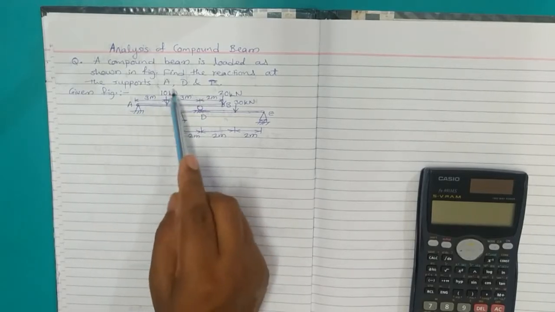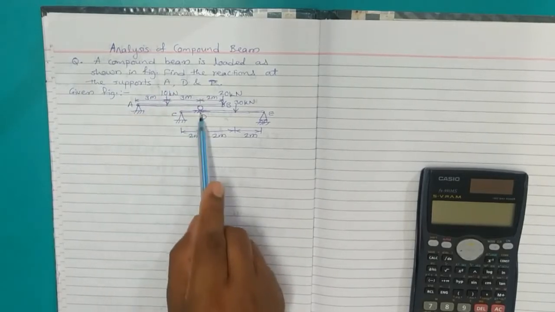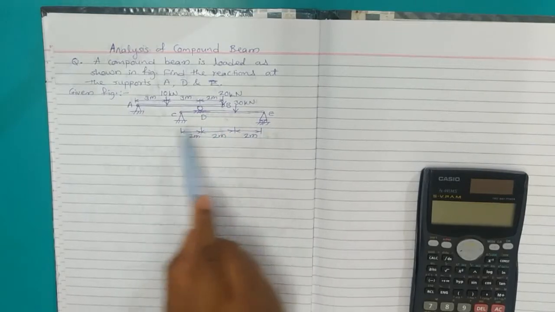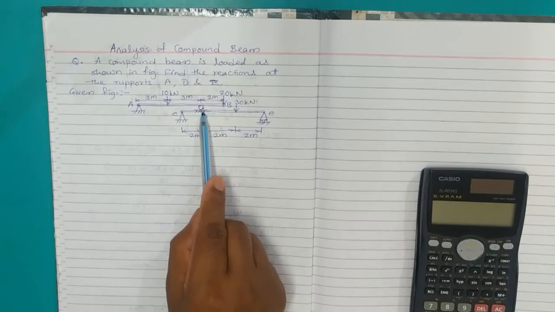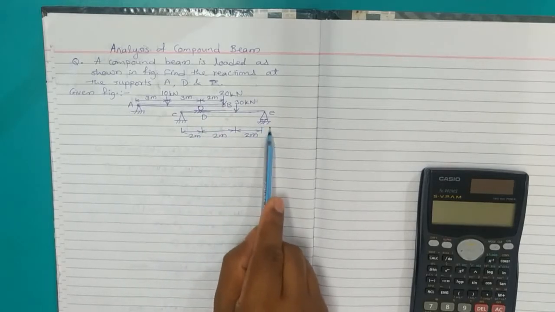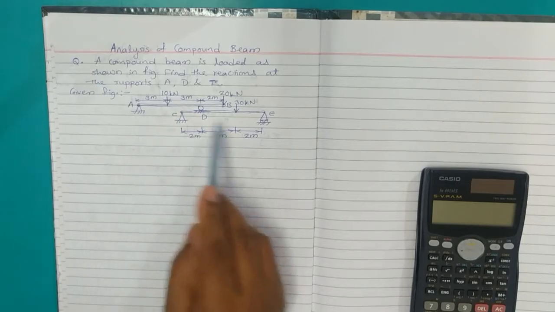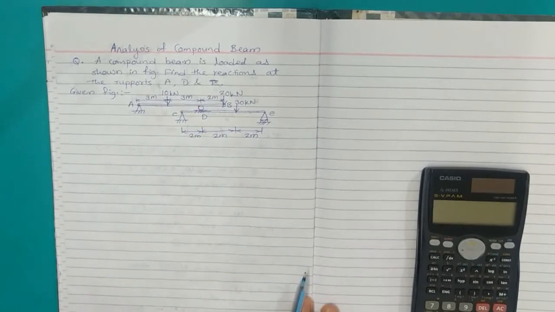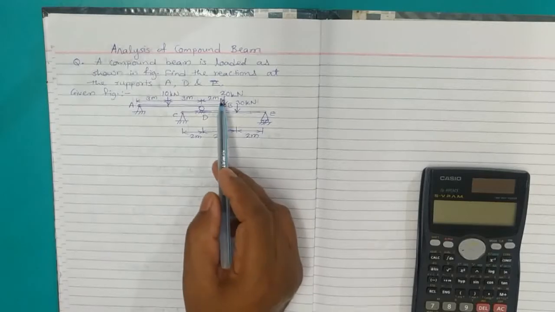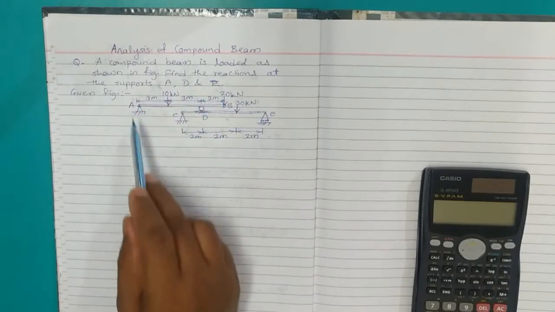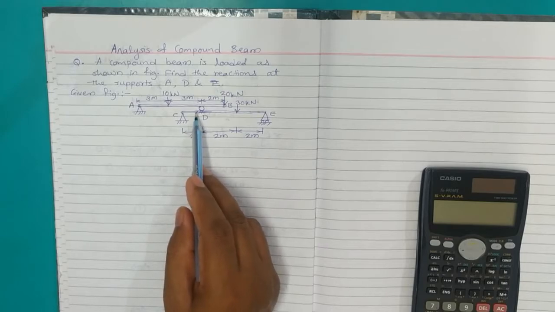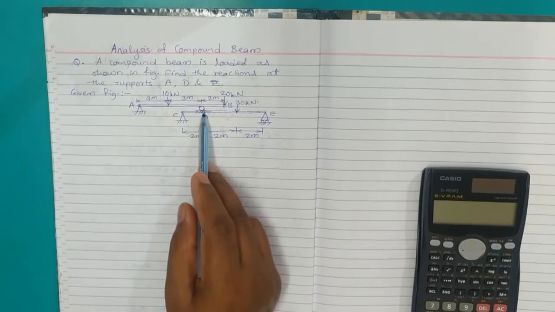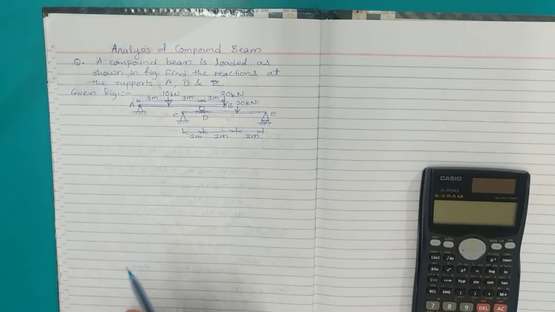Our aim is to find out support reactions at A, at D and at E. We can see that A is one hinge, D as we said is a roller and E is also a roller support only. So we have to find out support reactions at these three supports. Now even if we are given a compound beam, remember these are two different, separate beams, and those are combined with the help of a roller. So we should isolate them.